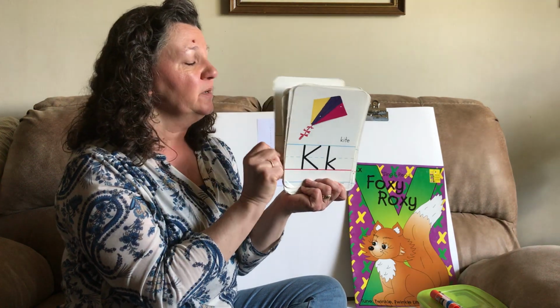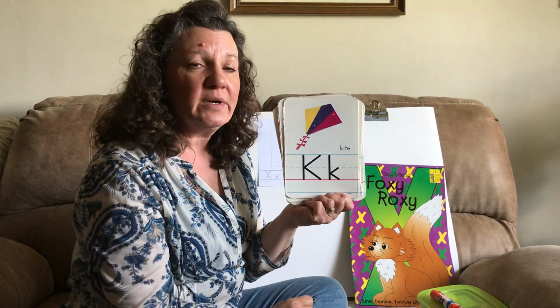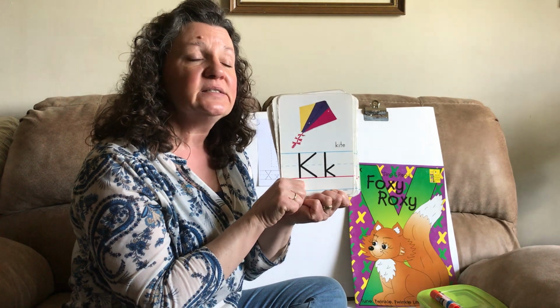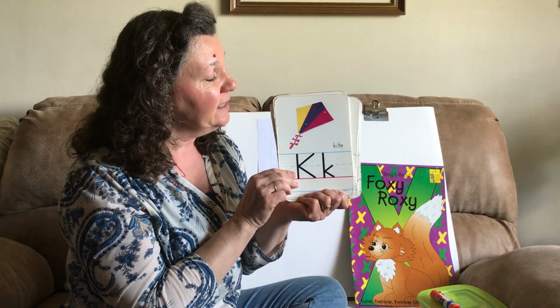And what about that one? This is our letter K. We have our capital K. Our lowercase k makes the k sound like in kite and kangaroo and kiss.